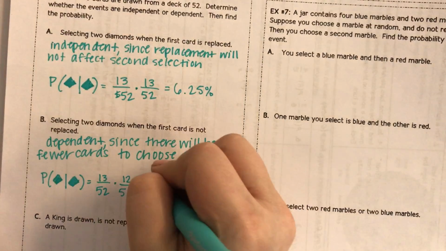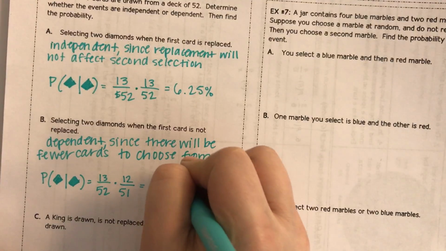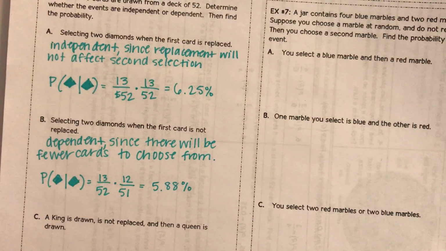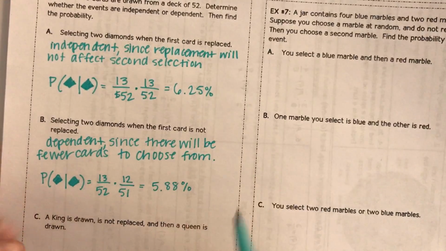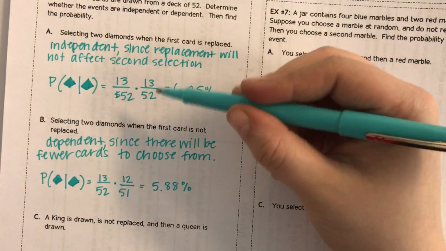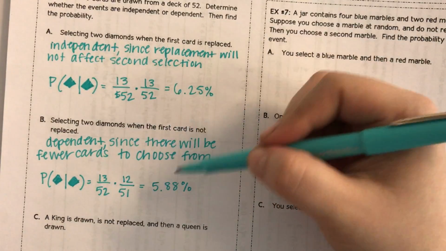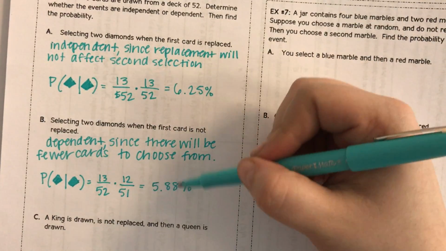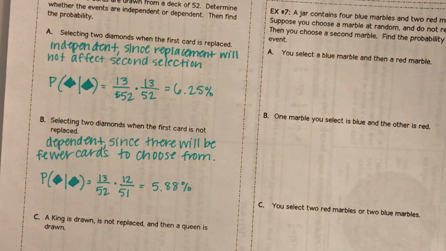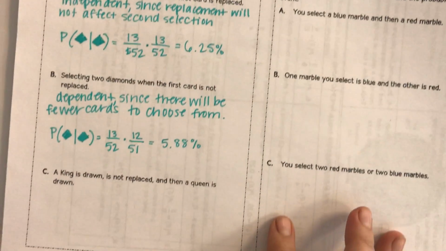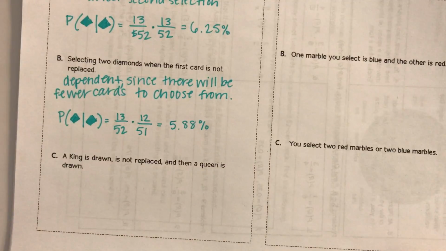5.88% chance of that happening. Okay, lower chance, and it makes sense because if I put the diamond back, there's a higher chance that I'll pick it. But since I took one and I left it out, there's fewer diamonds to pick from, so there's a lower possibility that that could happen. So that makes sense. Whenever you're doing these, ask yourself, does this make sense? Picture it in your head, because a lot of probability is logic.